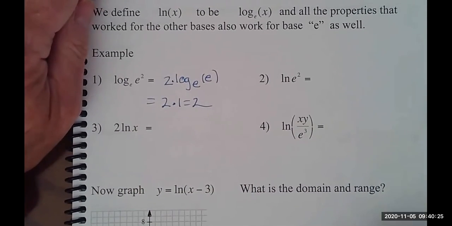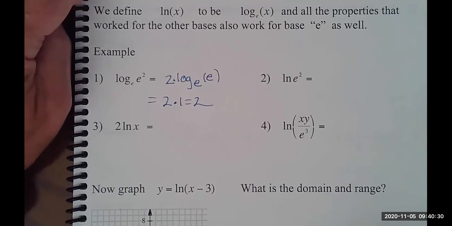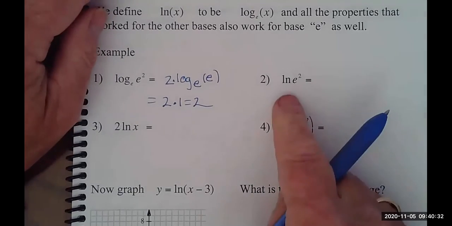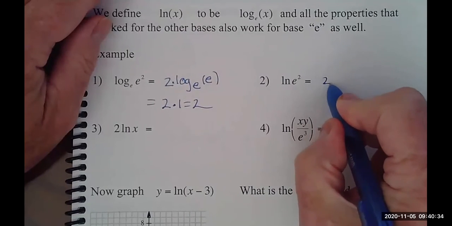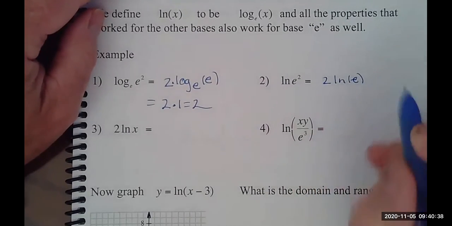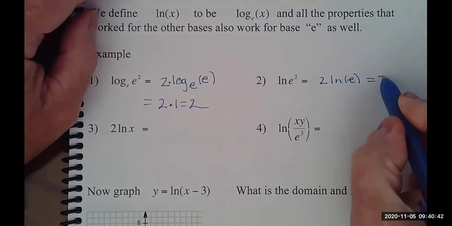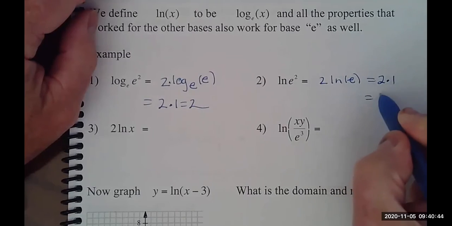But I just demonstrated the, what do they call it? The power rule. This one here, you put the 2 down here, and then you go ln, and you go E. And guess what? That's still going to be 2 at the end. 2 times 1, 2.